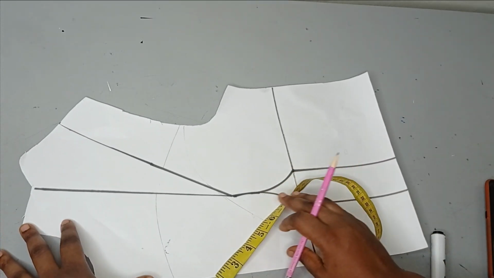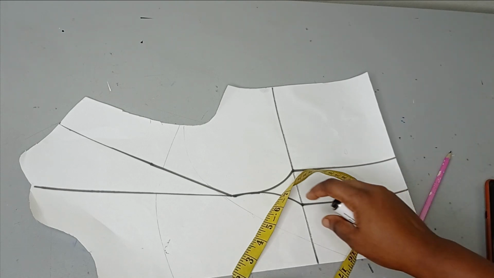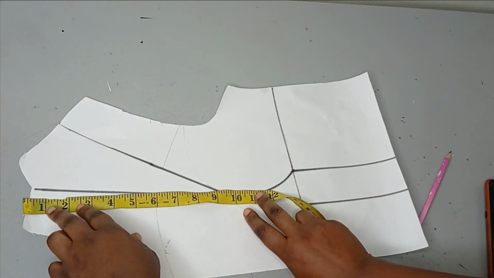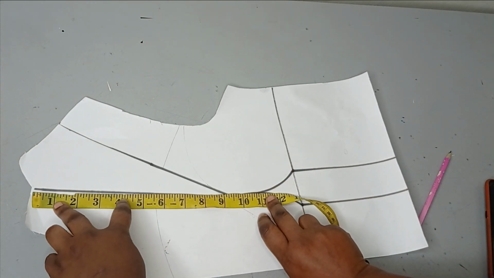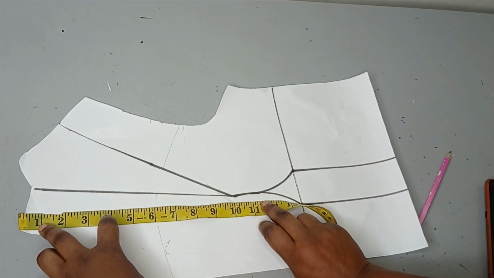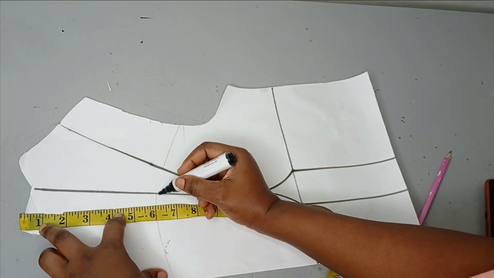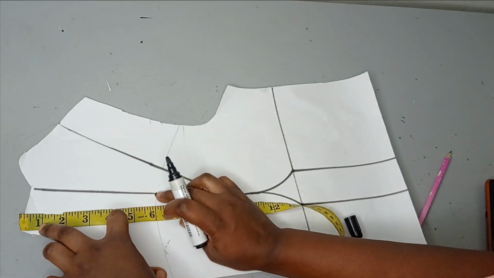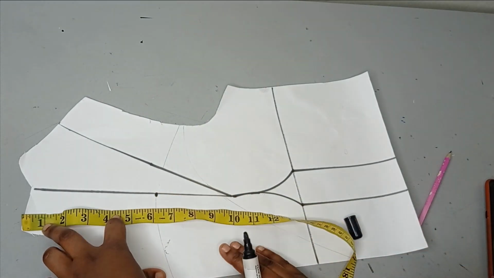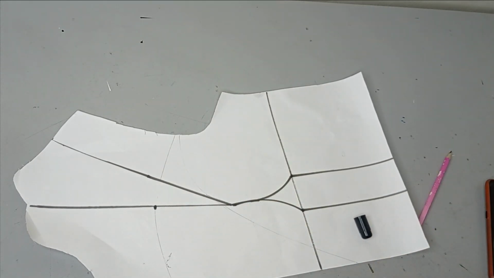So the next thing I'm going to do is to draft my yoke. Like I said, to draft the yoke part of the blouse, from the shoulder area here, I don't want the depth of the yoke to be too deep. From here I want it to be around 6 inches. So 6 inches is around here. I'm using this dart leg, the first dart leg, as my reference point. From there I'm going to take my slightly curved ruler, and then I'm going to curve it to the center front.